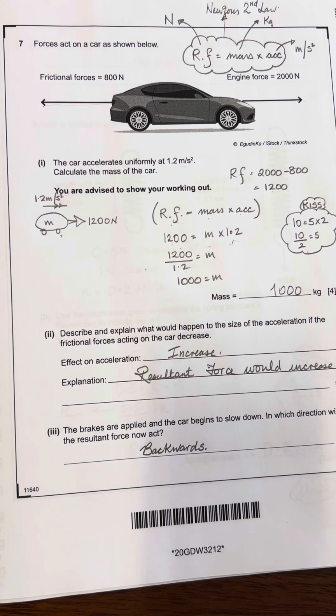You can freeze this at any time and have a look at this. You don't have to listen to my dulcet tones all the time.